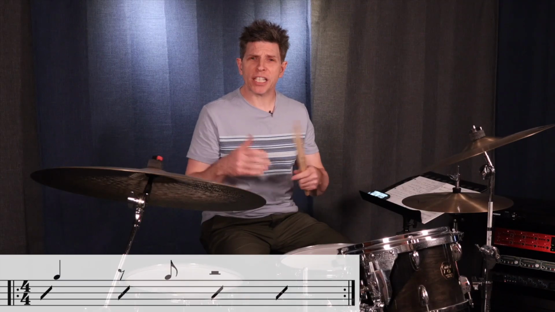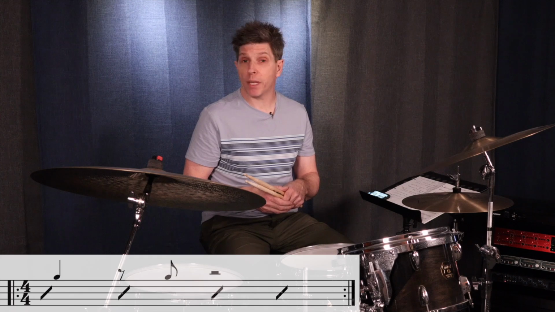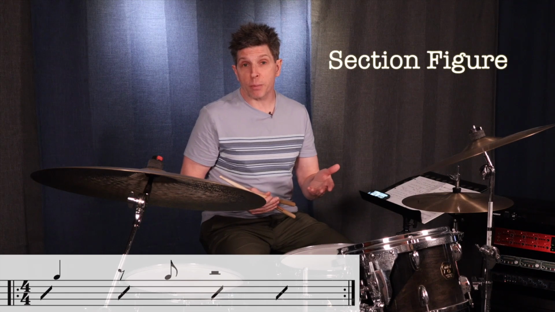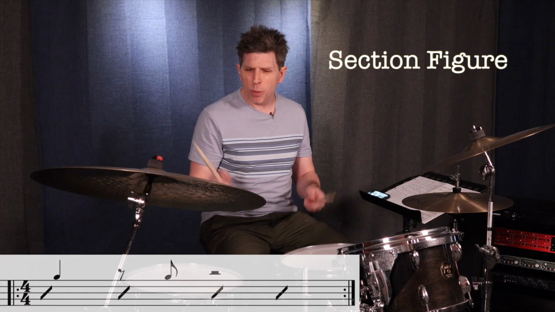In this first figure, this is probably the most common big band figure that you will see. Downbeat and the and of two. We're going to play it first as a section figure. And now we know that section figures mean that we are playing them basically within time.